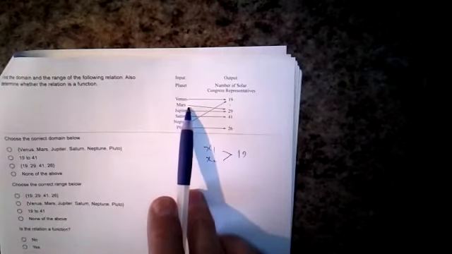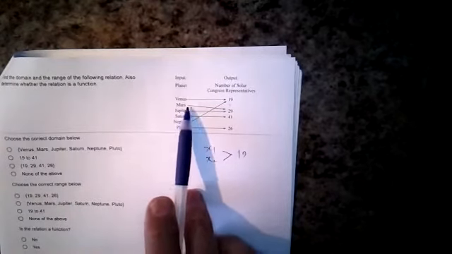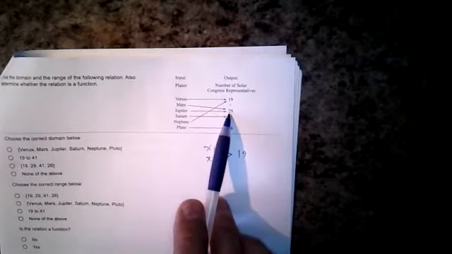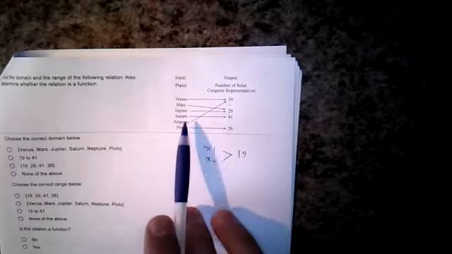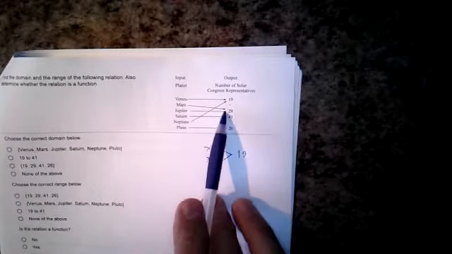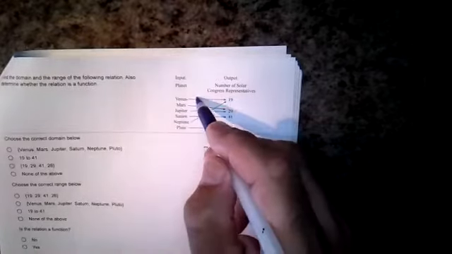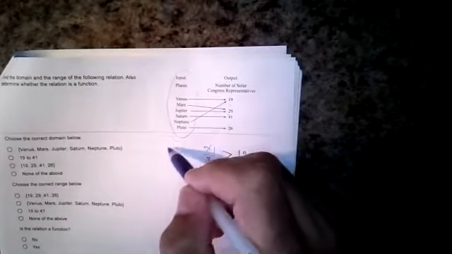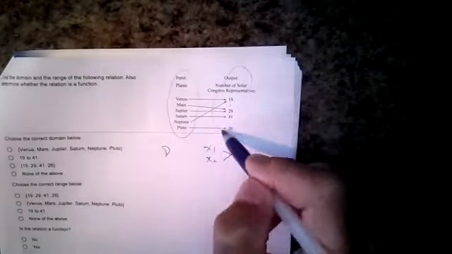Yeah. See, for Mars and Jupiter also, you got the same one. Or 1-to-1 or 2-to-1. So it is a function, right? What is the domain? These are your domain. And these are your range.